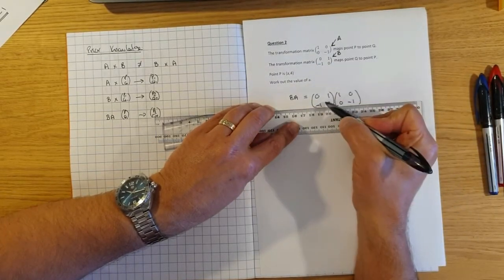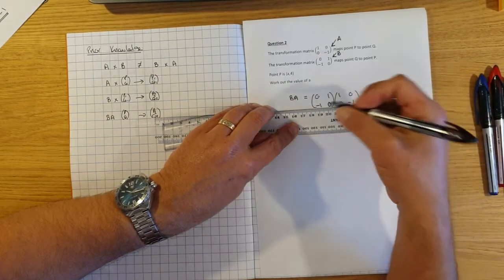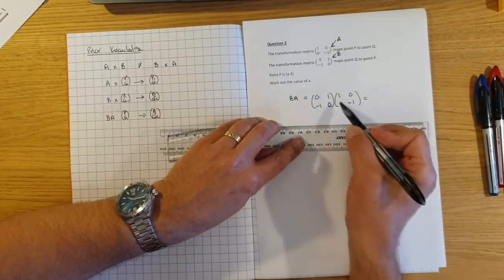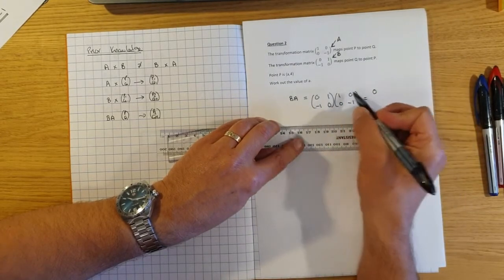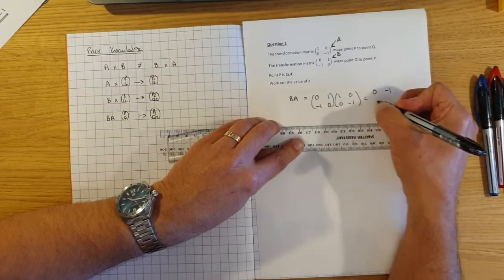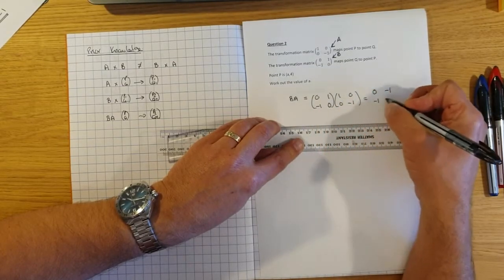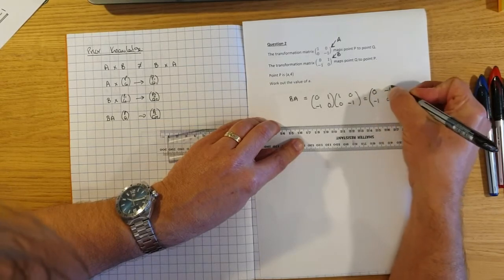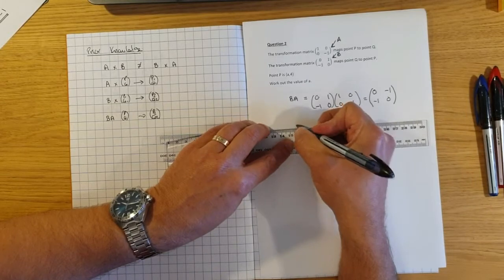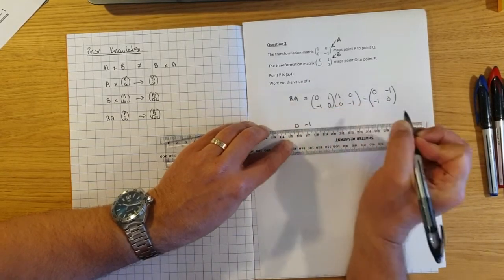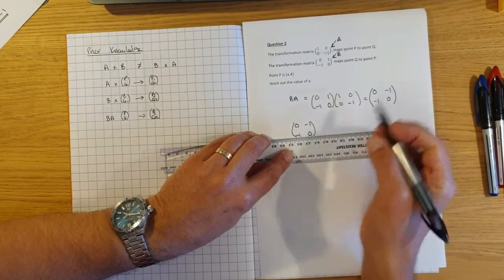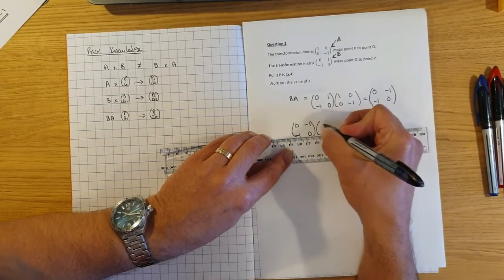So here we have matrix B, here we have matrix A. I multiply them through, and this is going to be very, very simple. I think I get 0 here. I get 1 times 1 is 1, this is minus 1, and this is 0. So this is now the matrix BA. I'm now multiplying that by point P.